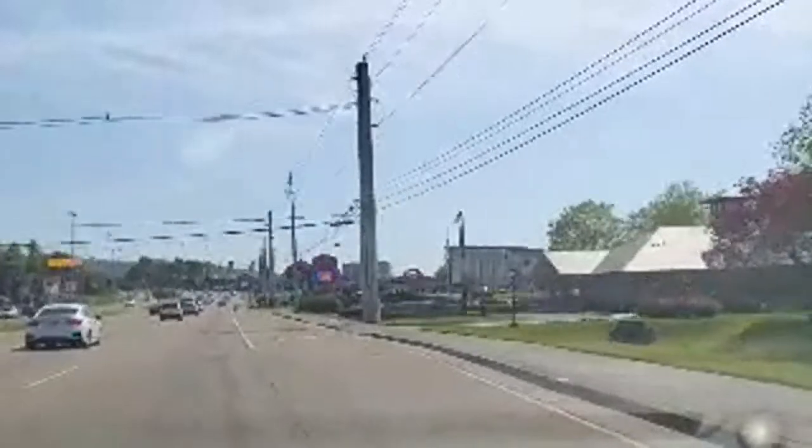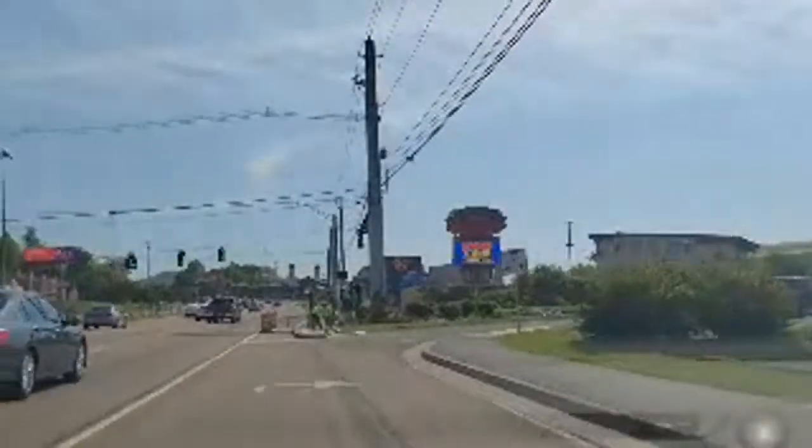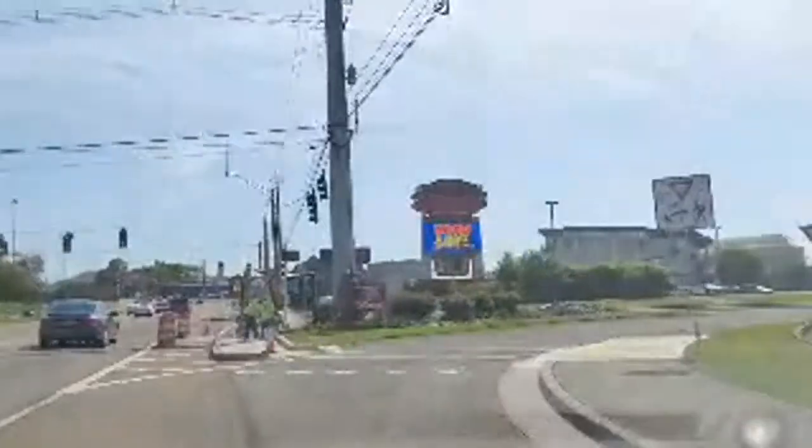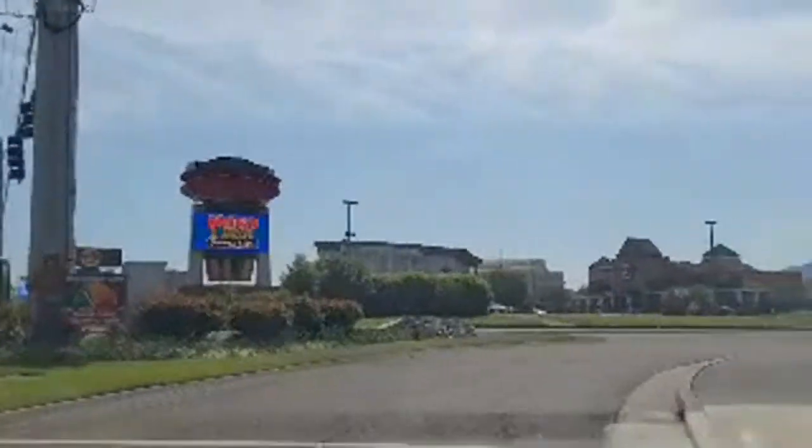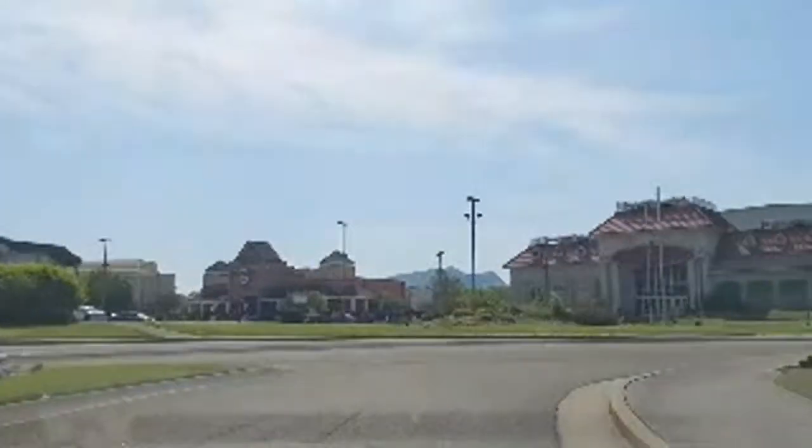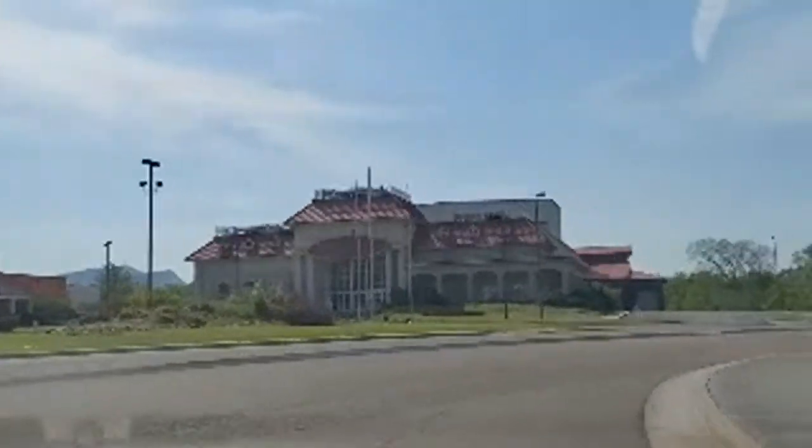Now we're officially in Pigeon Forge. Pigeon Forge, right here. I wonder what's doing work here. The Welcome Center still isn't open. I don't understand when and if they're ever going to open. I don't think that's going to be happening any time soon.